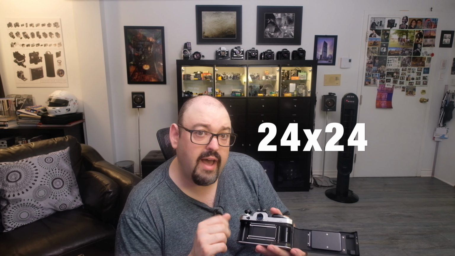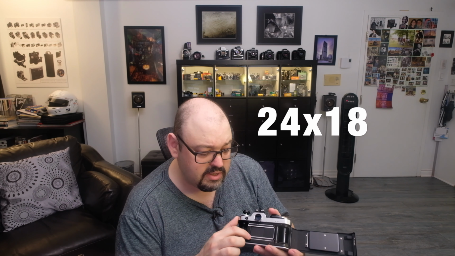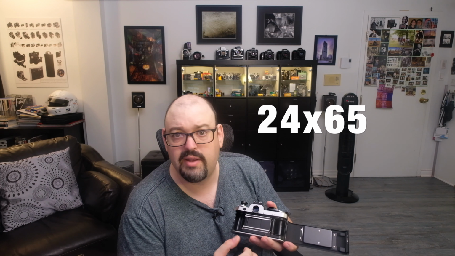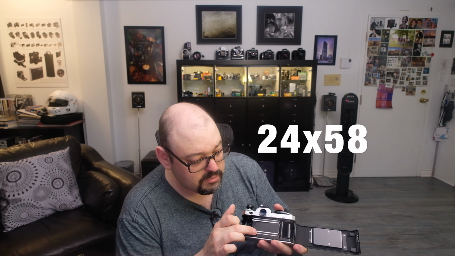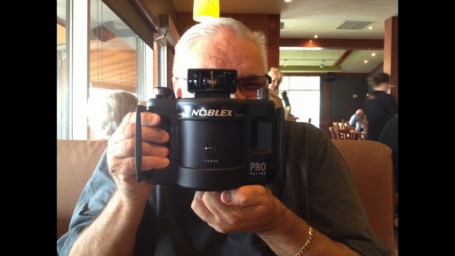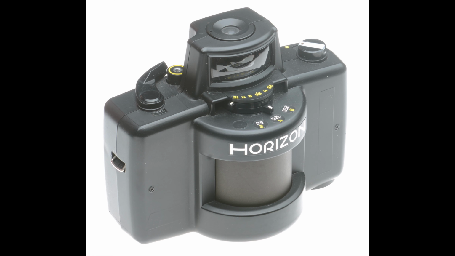Some others are half frame, so 24 by 18. And you have some panoramic cameras like the Hasselblad X-Pan or Horizon that are 24 by something slightly larger, which is quite nice. And their viewfinders are really nice because you already see what it's going to be, in that aspect ratio.